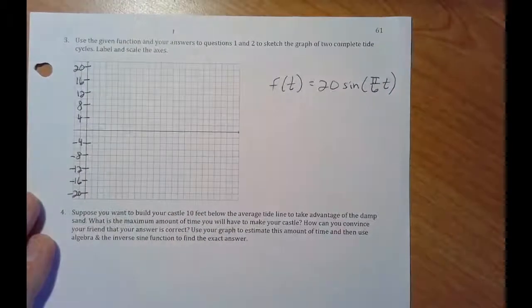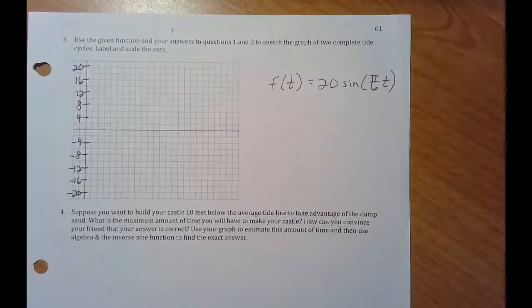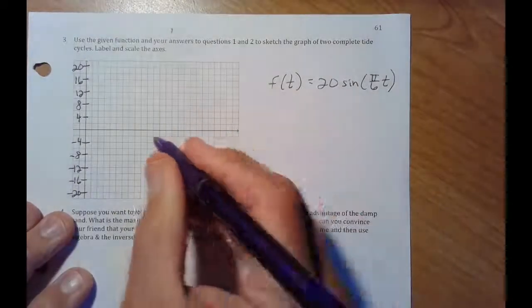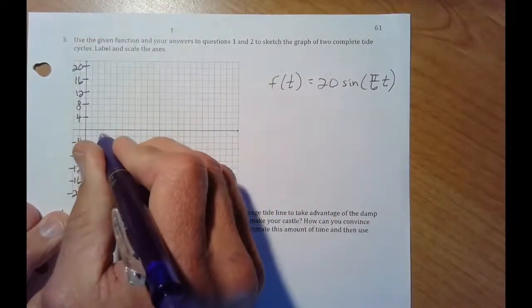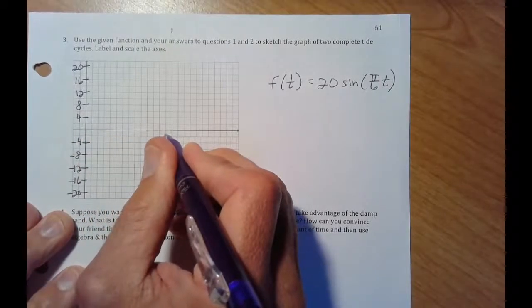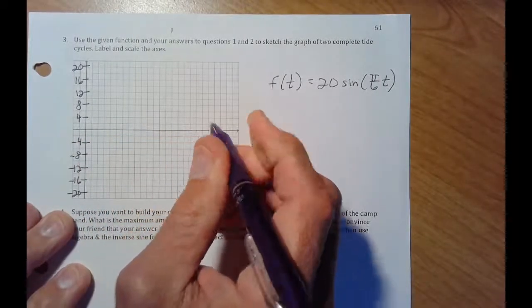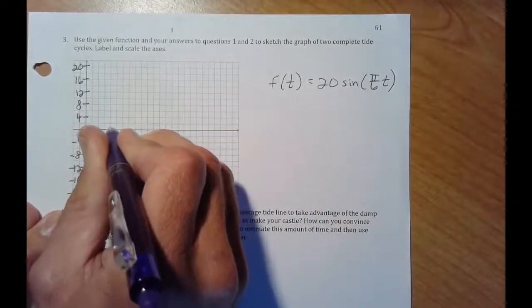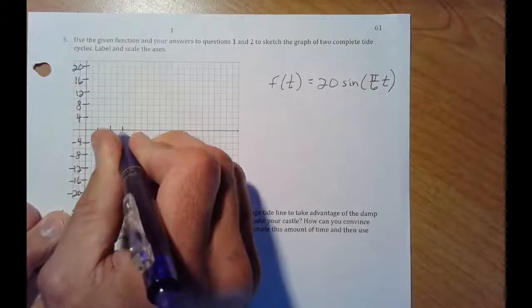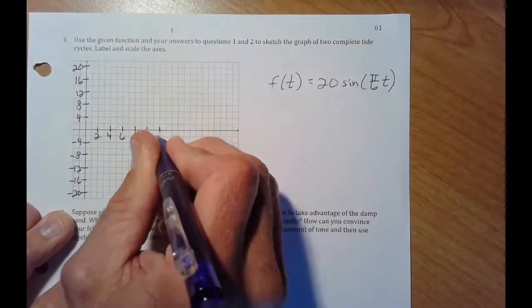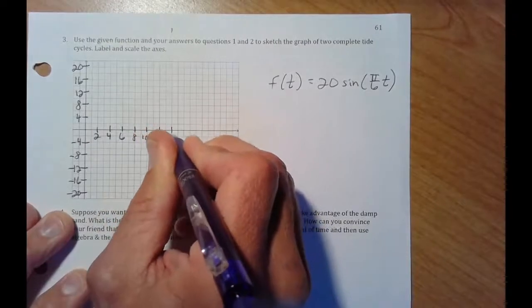And I want to go to 24 to show 2 cycles of this high and low tide. So I've got to go to 24. I don't think I have 24 squares though. 1, 2, 3, 4, 5, 6, 7, 8, 9, 10, 11, 12. Maybe 1, 2, 3, 4, 5, 6, 7, 8. I do. So I'm going to label every other square by 2's, so counting every square as 1. And then I'll sketch this graph.